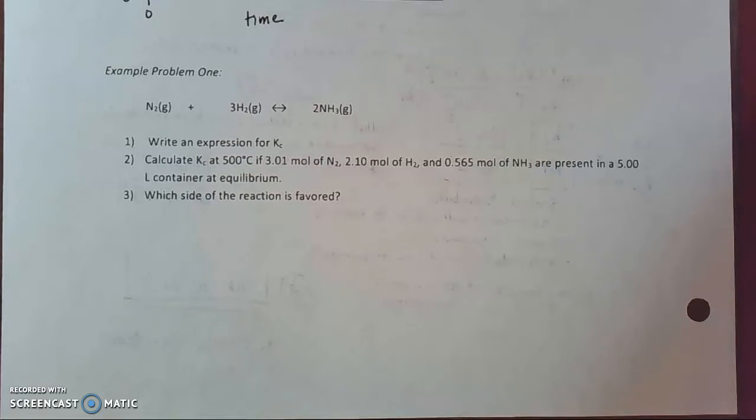This is Unit 5, Lesson 1, Video 4 for Chemistry 2. We are going to be looking at two example problems dealing with equilibrium, writing equilibrium expressions, and calculating Kc.